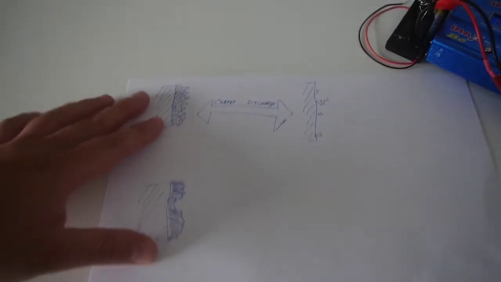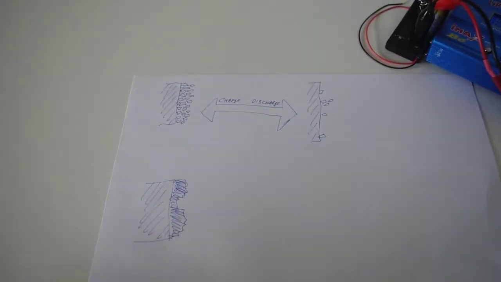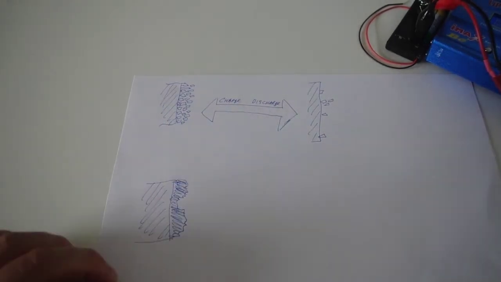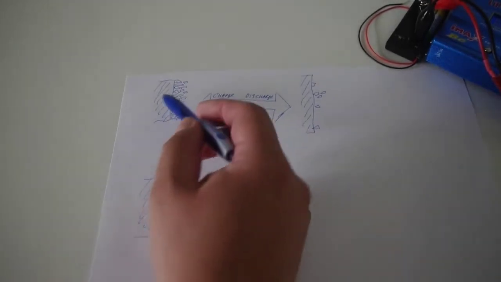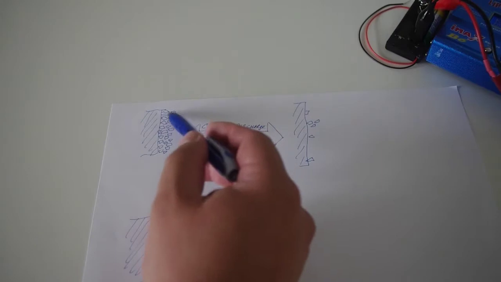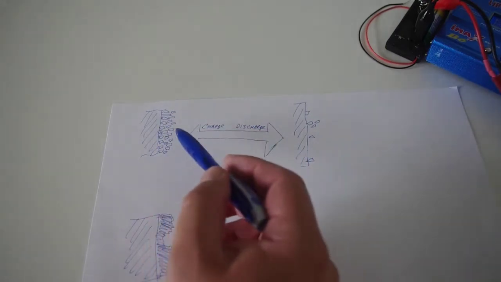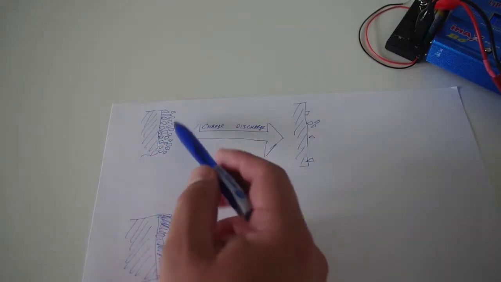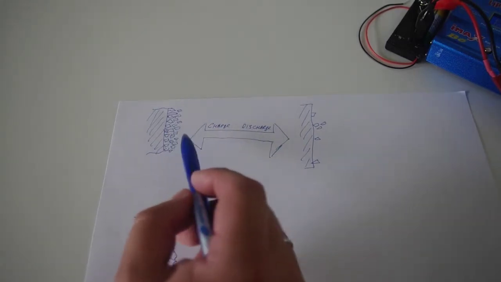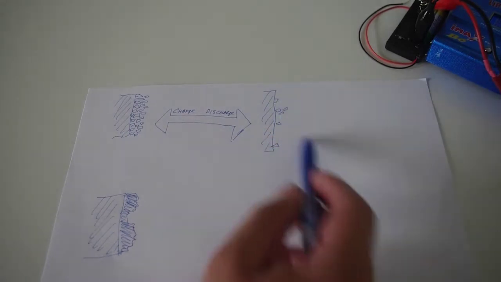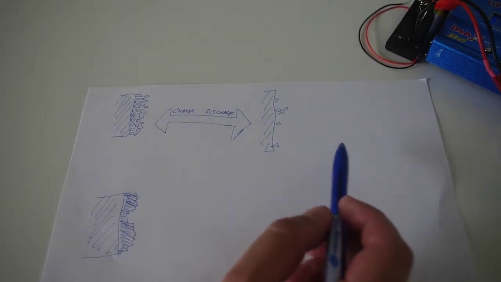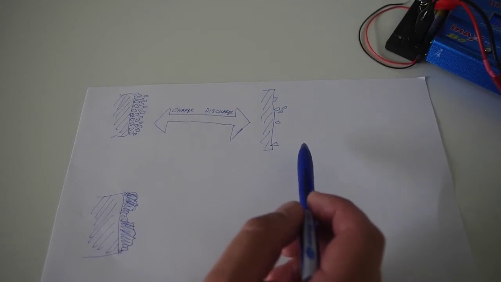Here is my explanation, not too scientific, but I think it should be understandable. This is the normal situation inside the cell when you charge or discharge it. This is an electrode, and these are crystals of active elements. These crystals are formed when you charge the battery, and when you discharge it, the crystals dissolve in the electrolyte, and because of that energy can be stored and used.